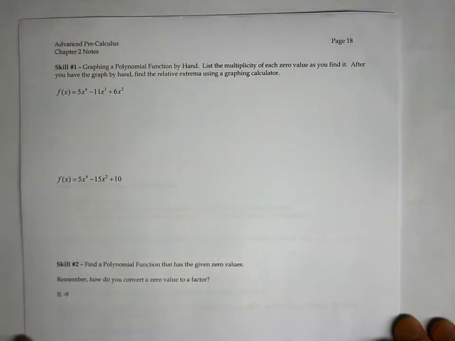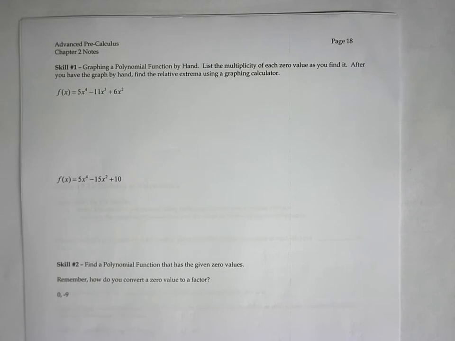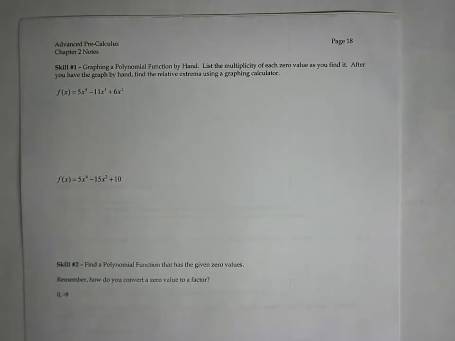Now we want to put all those pieces together on how we graph a polynomial function. So we're going to look at zeros, we're going to look at multiplicity, and we are going to graph.